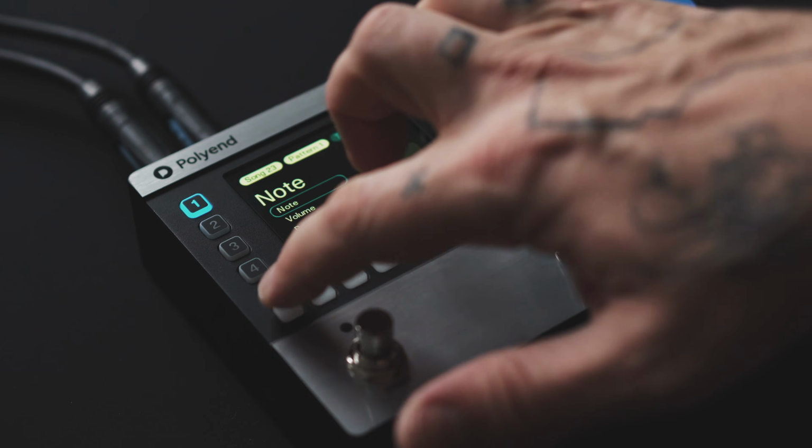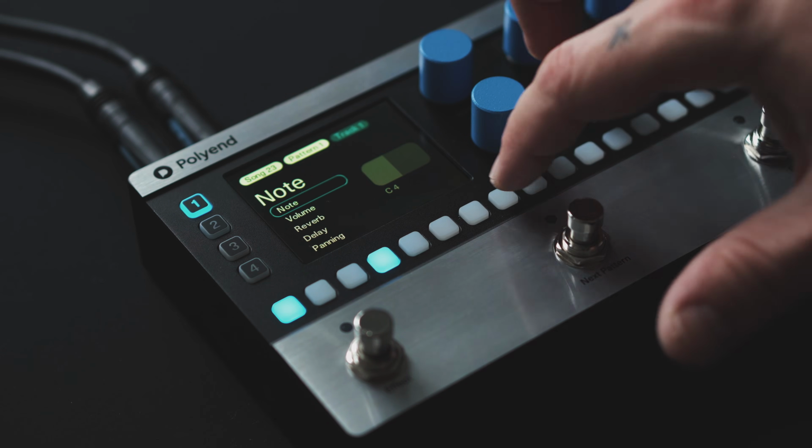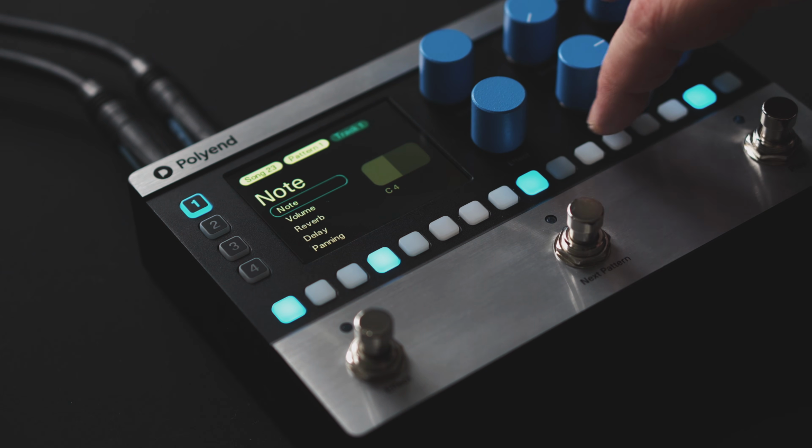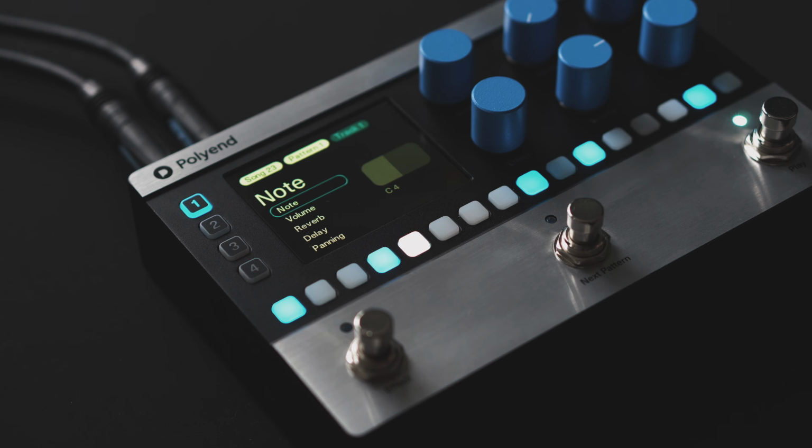Press track 1. I'll start by adding a couple of kicks for the foundation. Then find the right sound by turning the kit knob.